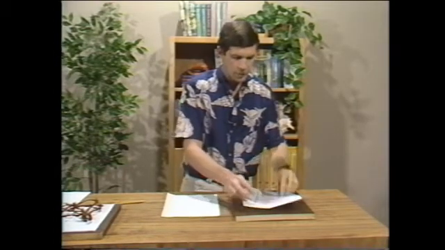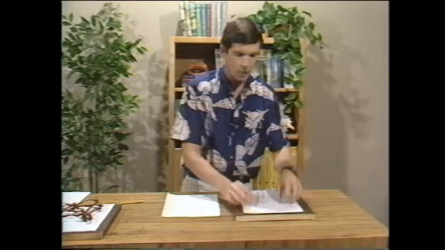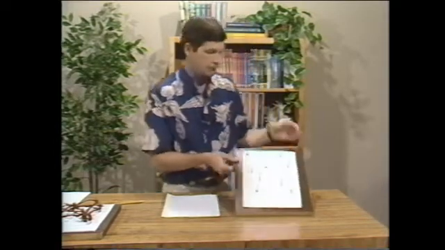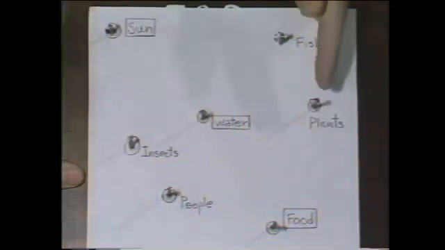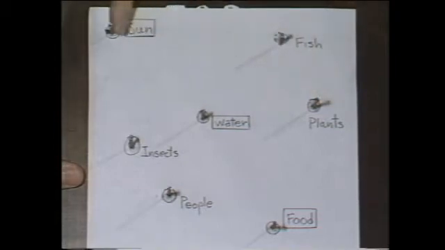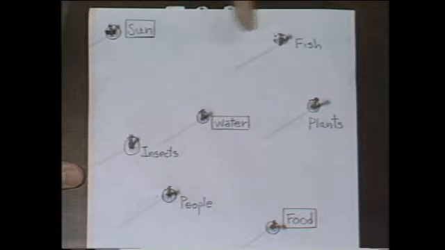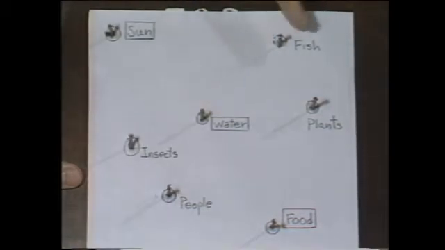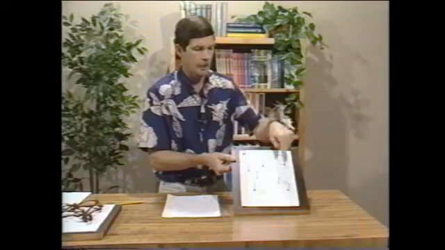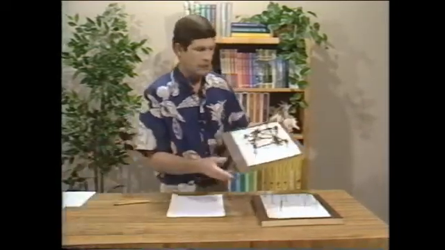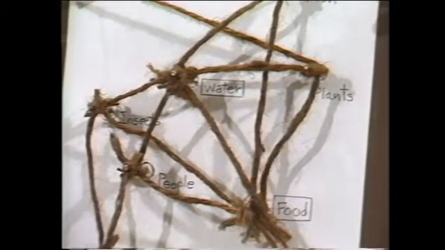Now what they need to do is look at the object and see what it needs. If it needs something like sunlight, then you tie a piece of yarn onto the plant and connect it to the sun. Fish don't need sun as much as plants do, so we probably won't put a piece of yarn there. But fish certainly need water, so we'll connect fish to water. After you connect all these up, you'll get something that looks like this. It looks pretty complicated, but it certainly tells a story.